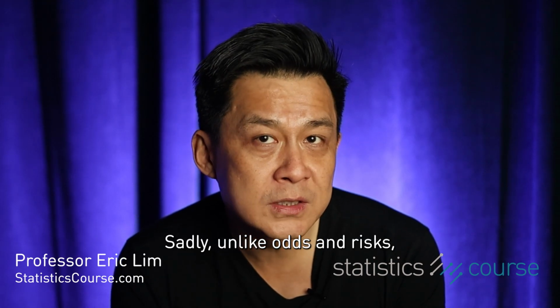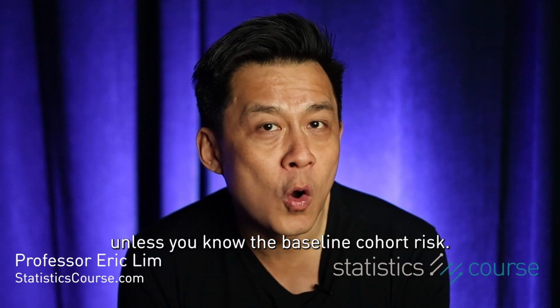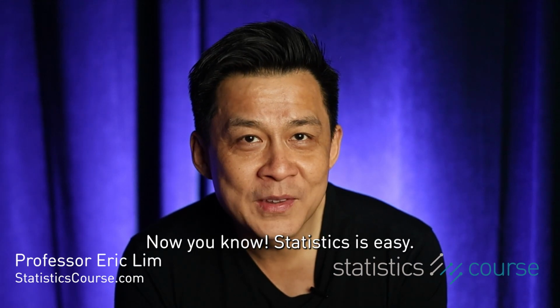Sadly, unlike odds and risks, you cannot easily convert an odds ratio to a risk ratio unless you know the baseline cohort risk. Now you know, statistics is easy.